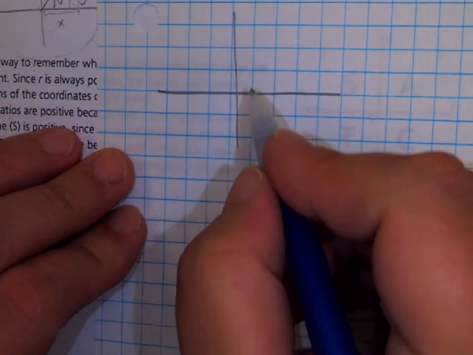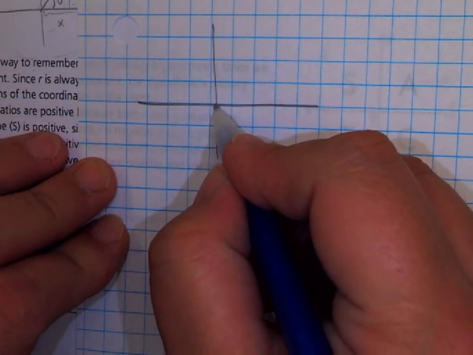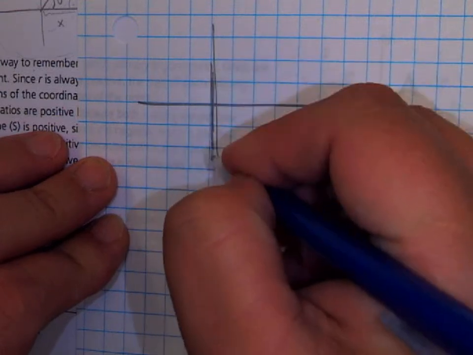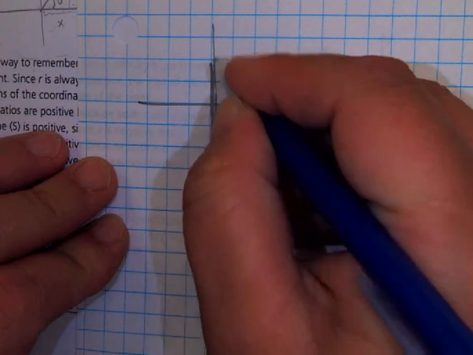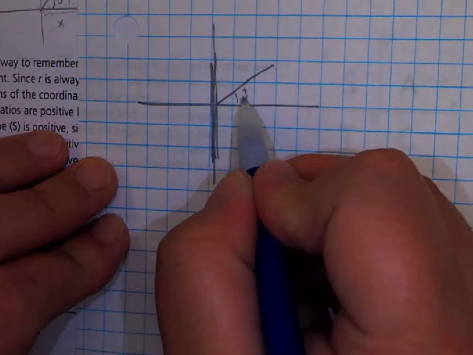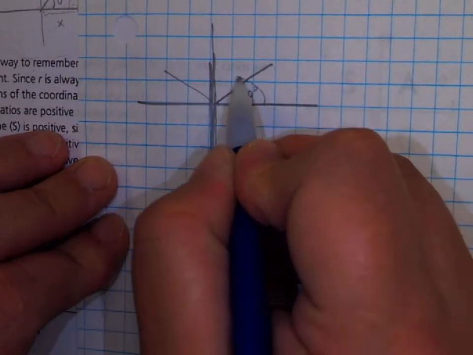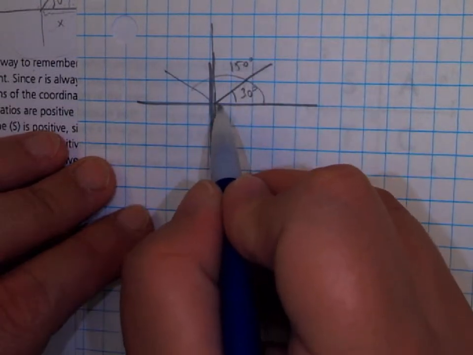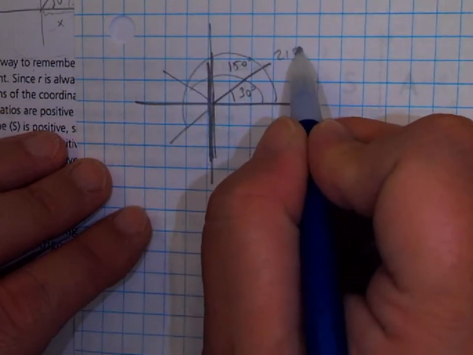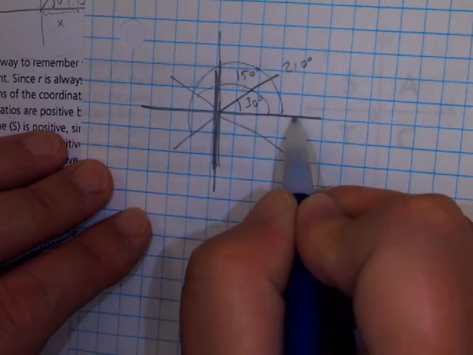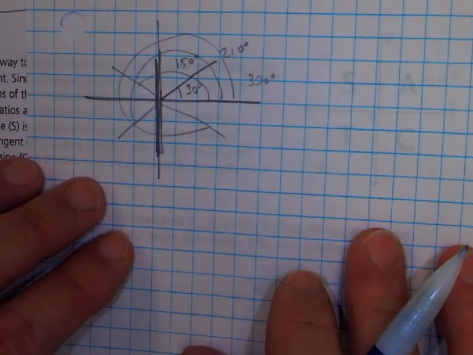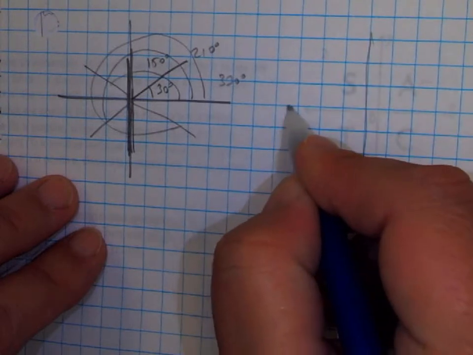What do we mean by that? Let's say we have 30 degrees. The 4 related angles are 30 degrees, 150 degrees, 210 degrees, and 330 degrees.